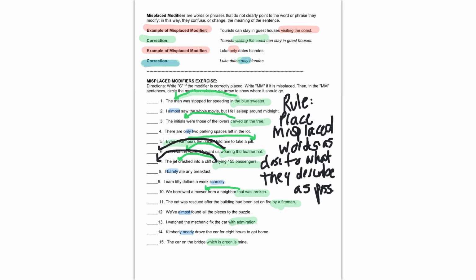In number 11, it's unusual to think that a fireman would start a fire. And so we have really the rescue being done by a fireman. The cat was rescued by a fireman after the building had been set on fire. That would better reposition by a fireman to describe what it really would be describing.